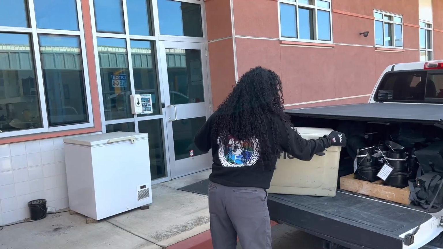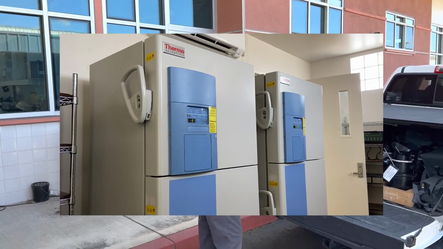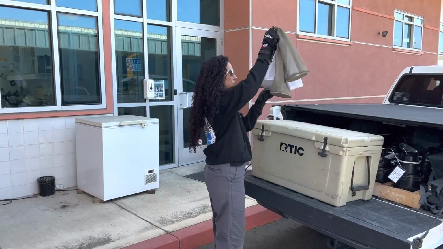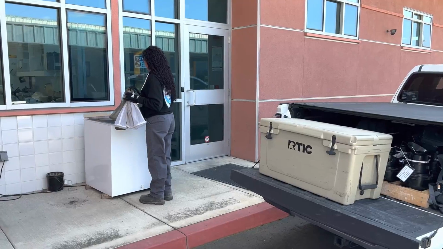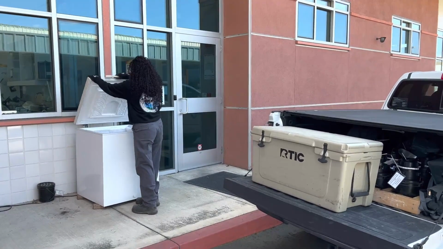After returning to your facility, place the mosquitoes immediately into a freezer set to -80 degrees Celsius until you are ready to identify them. If an ultra-low temperature freezer is not readily available, you may also keep the mosquitoes in an ordinary freezer at -20 degrees Celsius for a few hours prior to sorting and counting them.